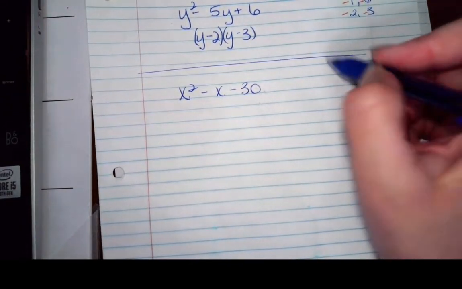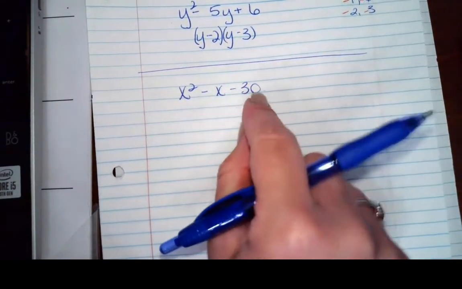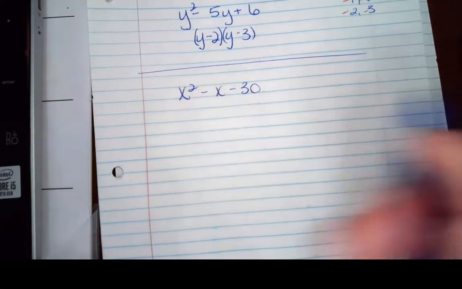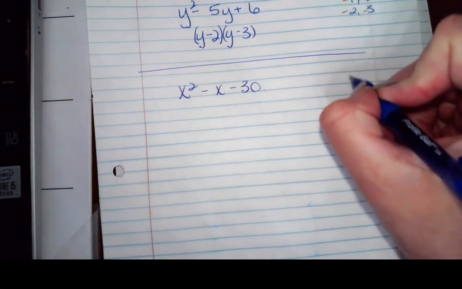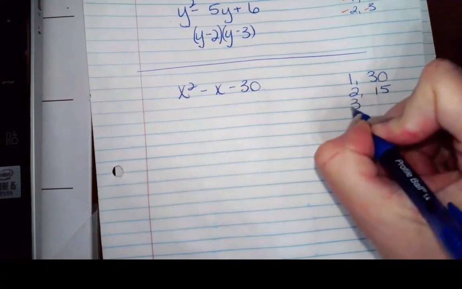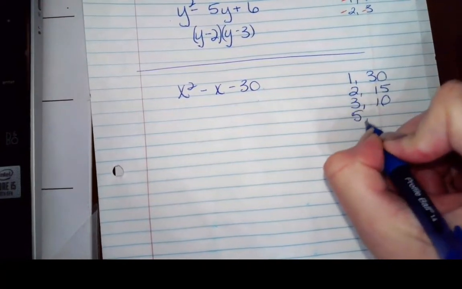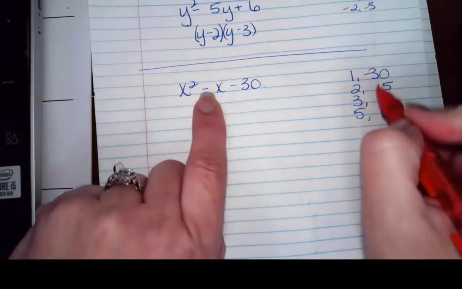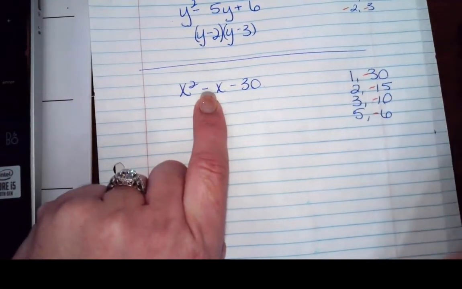No, there's not. So I need numbers that multiply to negative 30. So your signs will be different, and the sign of the bigger numbers will be negative. So I've got 1 and 30. I've got 2 and 15. I've got 3 and 10. And I've got 5 and 6. My bigger numbers will take the sign of the middle term.